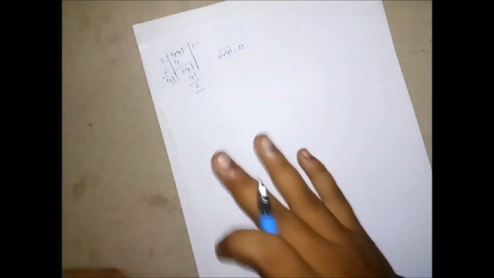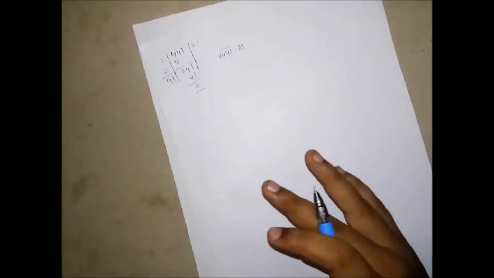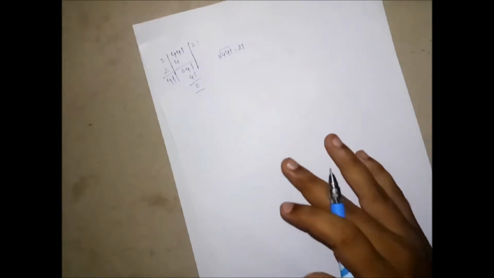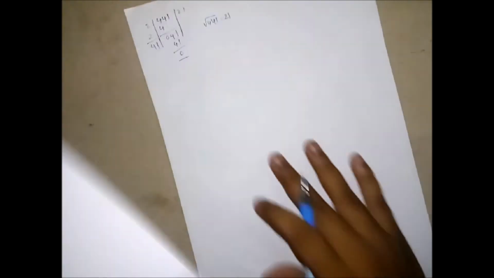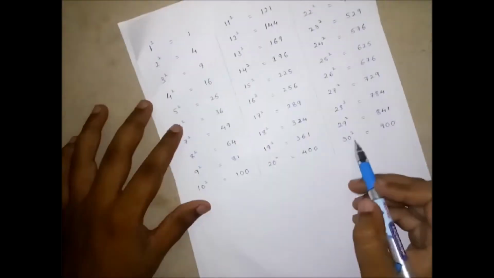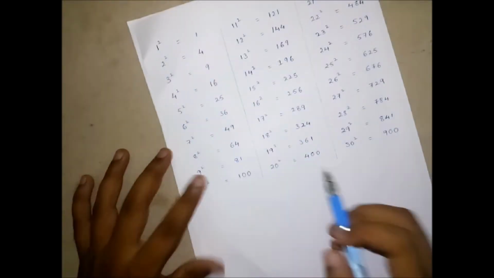But as the number becomes bigger and bigger, this process becomes quite laborious and also time consuming. So we need a method which consumes less time and also it should be simple in operation. So today we'll see that method. For that you need to know squares from 1 to 30. So these are the squares from number 1 to 30.